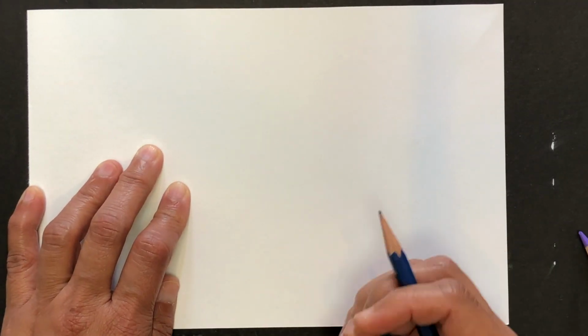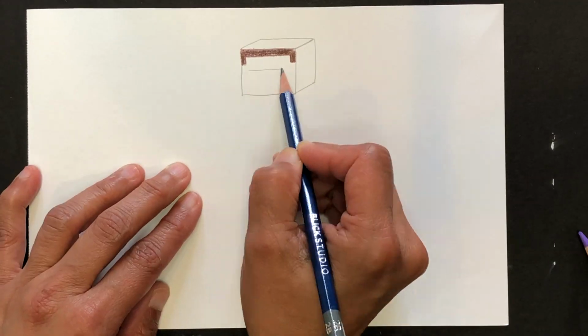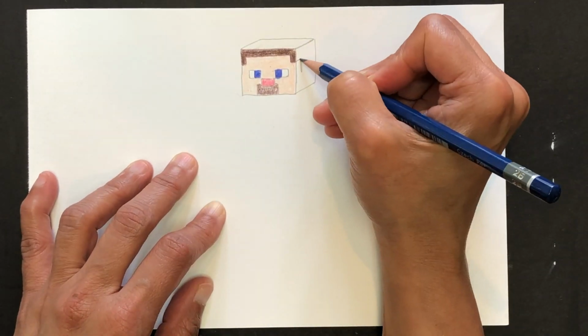Hi everyone, it's Daisy. Today we'll be learning how to turn a square into a cube. It's a project on three-dimensionality. Our subject is going to be Steve from Minecraft.